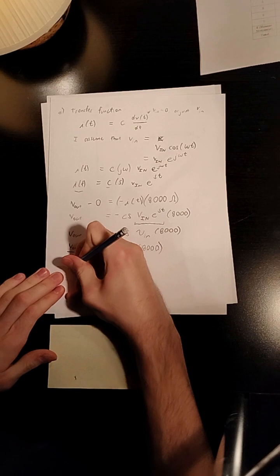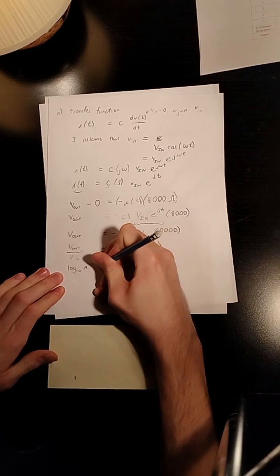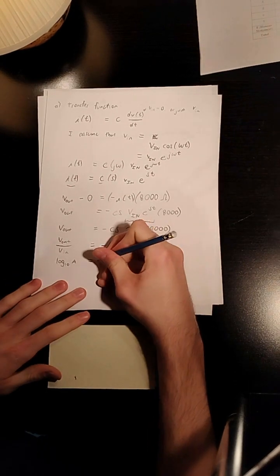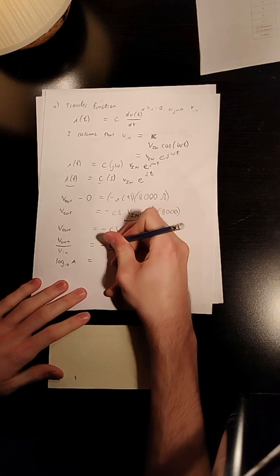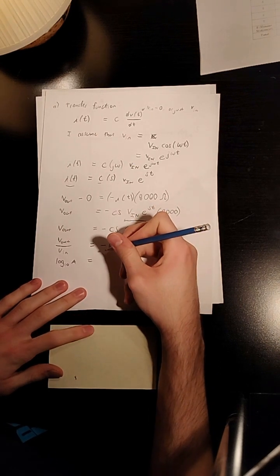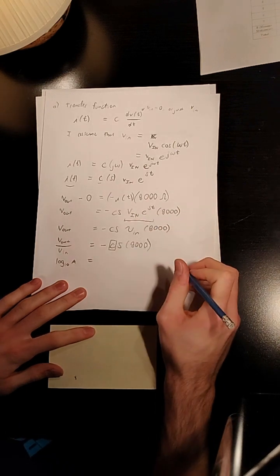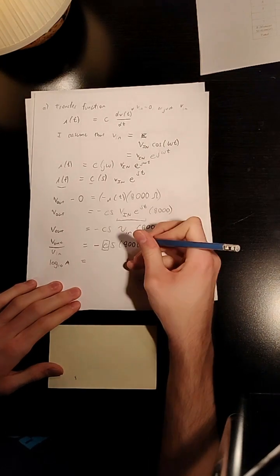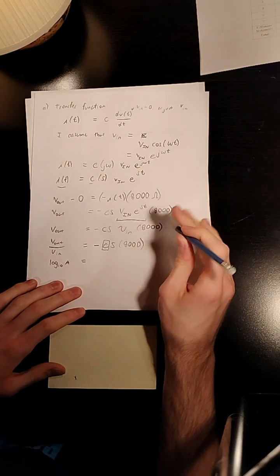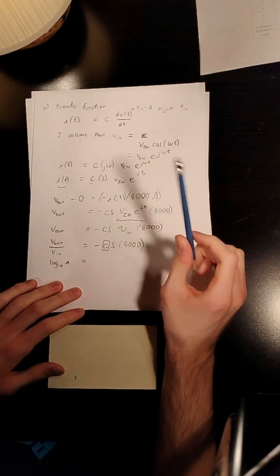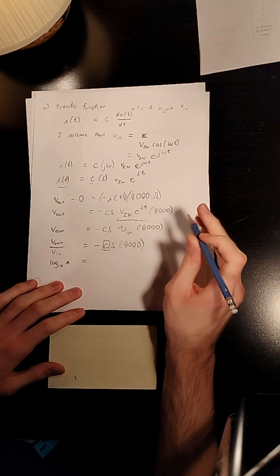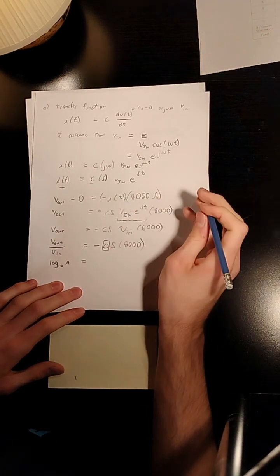If you wanted the log of it, that would be, so C, I guess I could plug that in. That's 0.4 microfarads. So we could say, I guess A is the magnitude of the gain, isn't it?